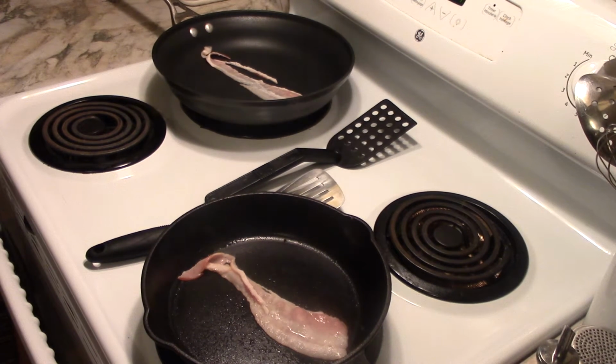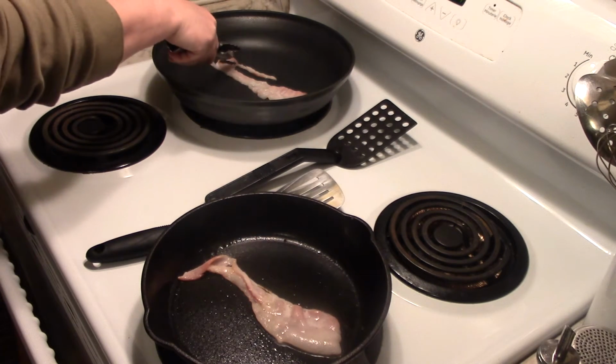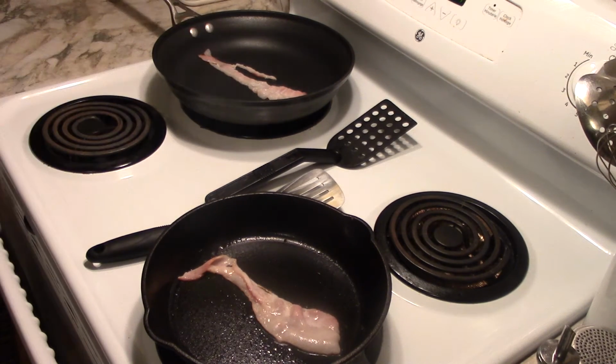They're heated to the same temperature, 5 on my stove. They're equal, front and back burner. And I figured I would start off the experiment with a piece of bacon. So you can see how bacon fries in cast iron versus how bacon fries in non-stick.